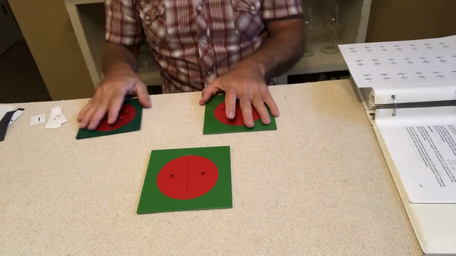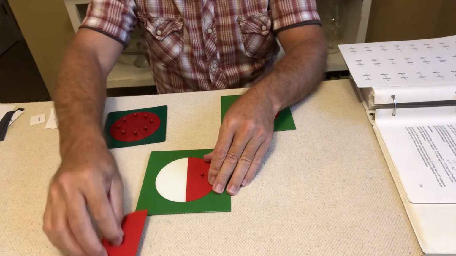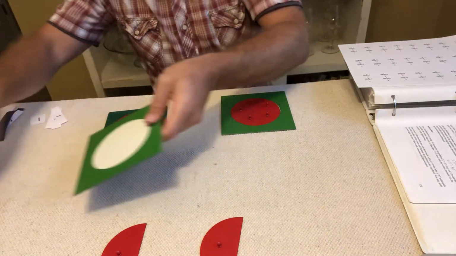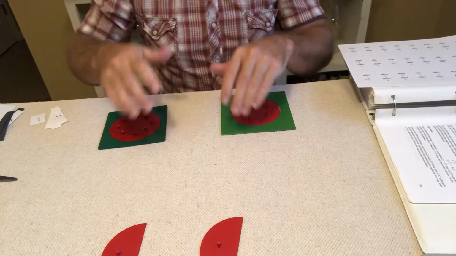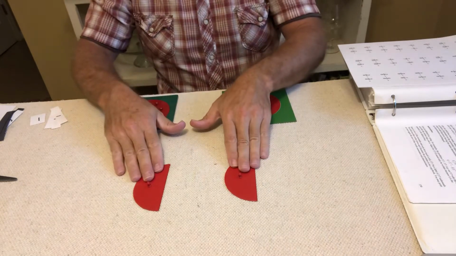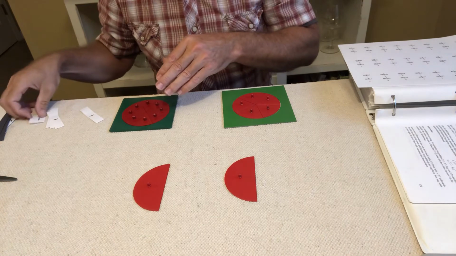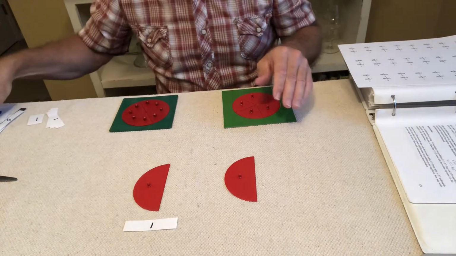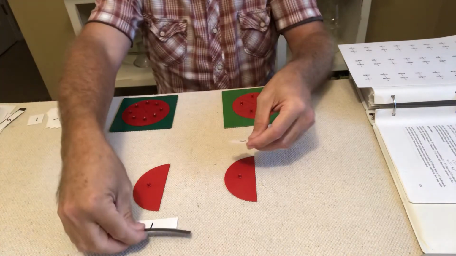Okay, so let's take a look at what we have today. I am going to lay out 1/2 plus 1/2 with the fraction insets. And I'm going to write the problem below it like this. So we have 1/2.